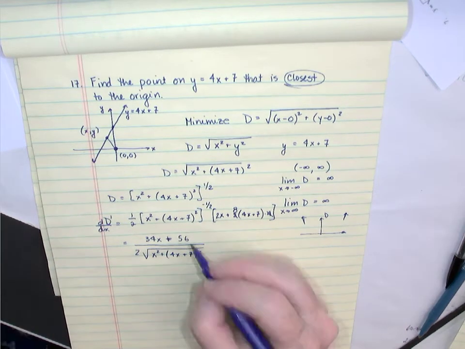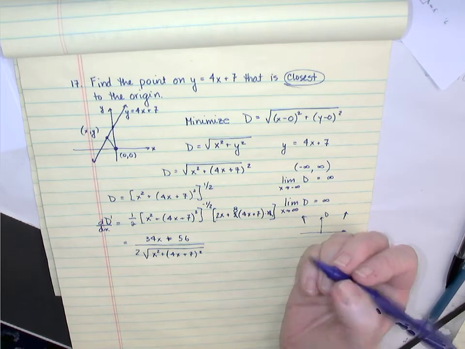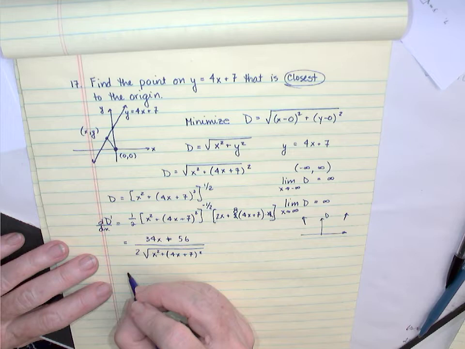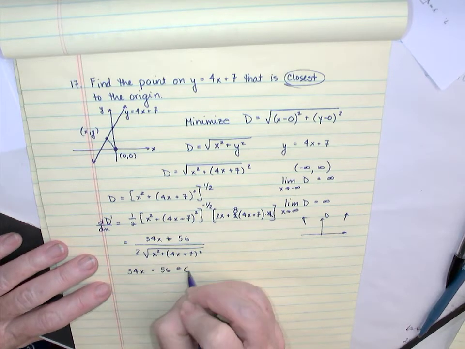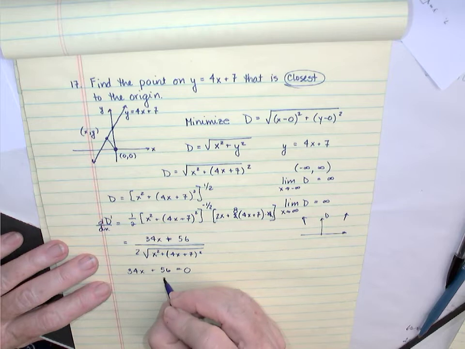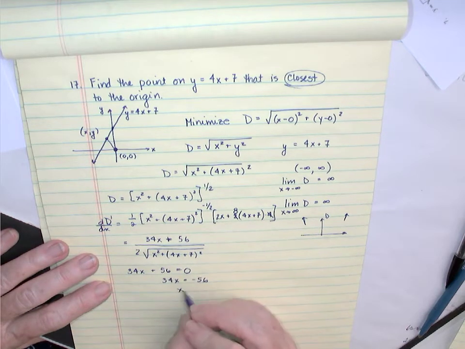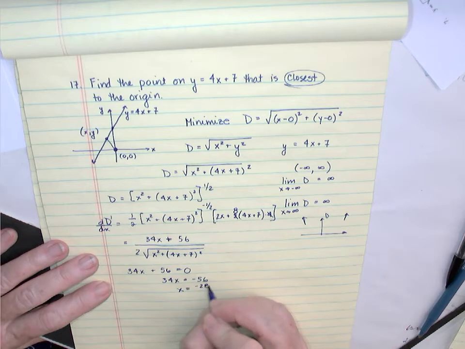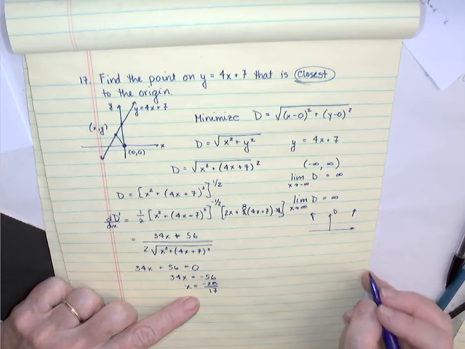We will have a critical value where the derivative is equal to 0 or is undefined. The derivative will be equal to 0 when the numerator is equal to 0. That gives us 34x equals negative 56. Let's divide both by 2, which gives us x equals negative 28 over 17. So we have one critical value.